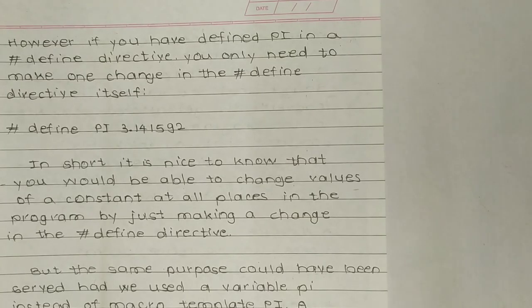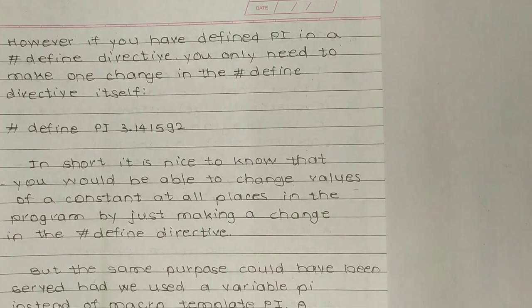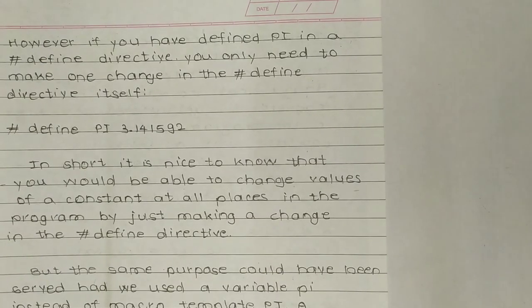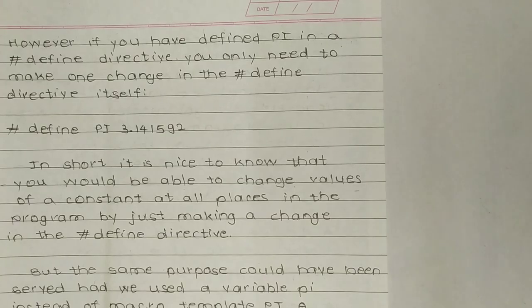In short, it is nice to know that you would be able to change values of a constant at all places in the program by just making a change in the hash define directive. So by making changes in the hash define directive, you can change values of constants.